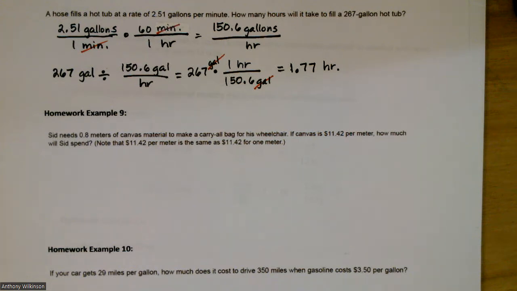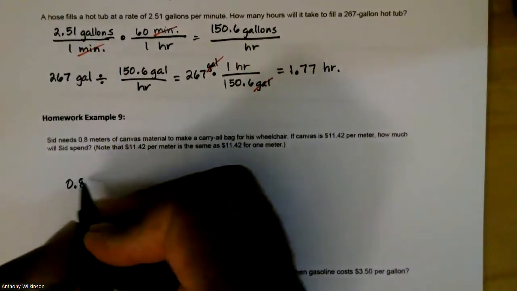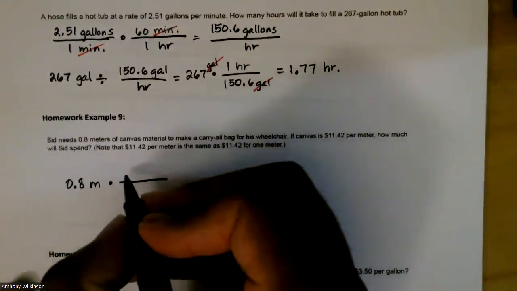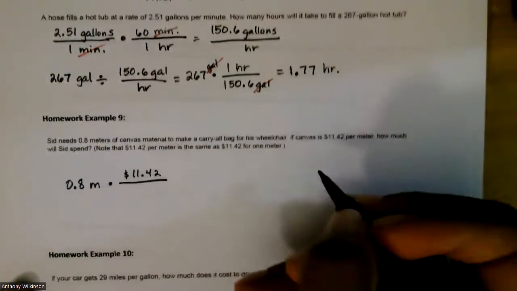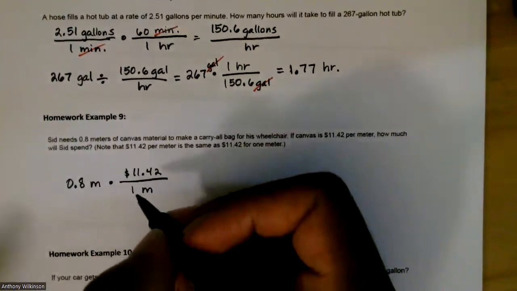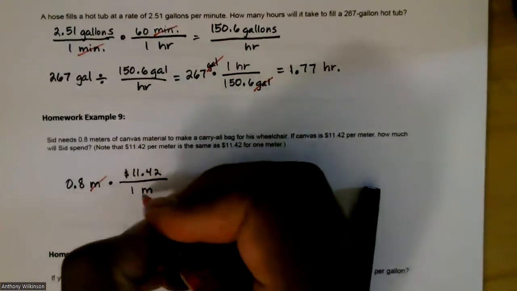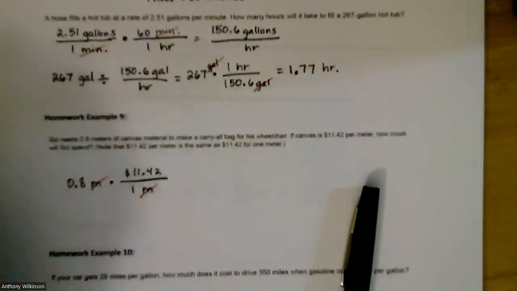Okay. So here we got 0.8. That's in meters. We're going to multiply that by the $11.42 that goes in the numerator. And that's for 1 meter. That has to go in the denominator. So in this case here, meters divide out. That way your answer will be in dollars.